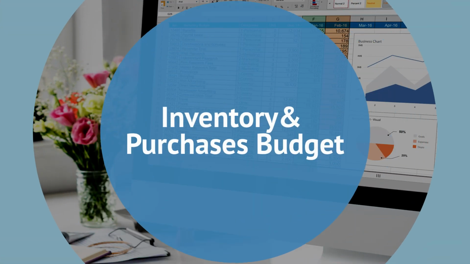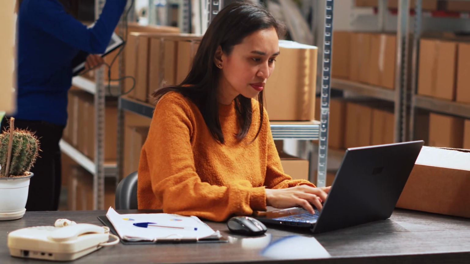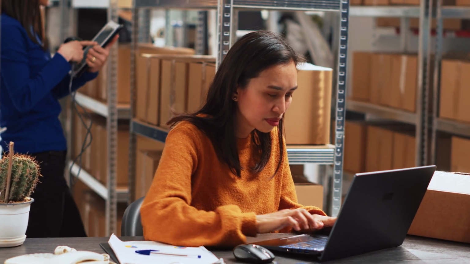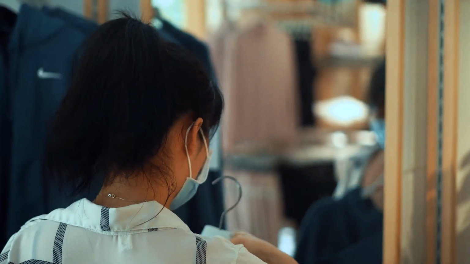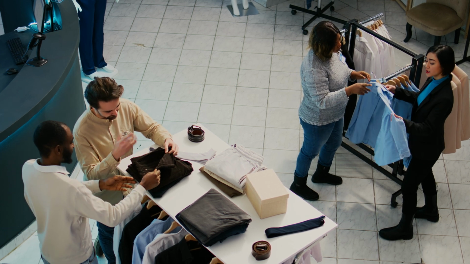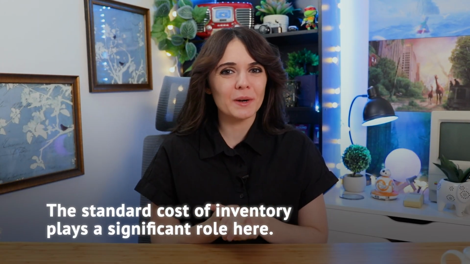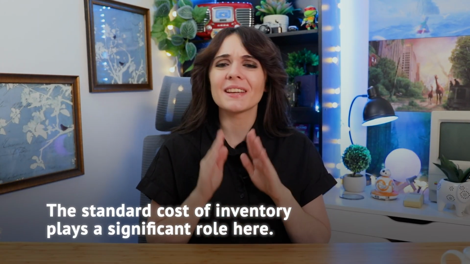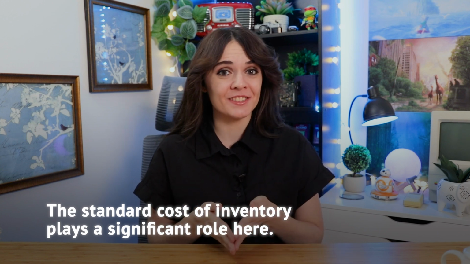Following your sales budget, you'll want to focus on your inventory and purchases budget, particularly if you're in a merchandising or manufacturing business. This budget outlines the number of units you'll need to meet your sales demand. It helps to ensure you have enough stock on hand to fulfill orders without overstocking and tying up cash in unsold inventory. Remember, the standard cost of inventory plays a significant role here. It's essential to set these costs carefully to reflect realistic budget expectations.